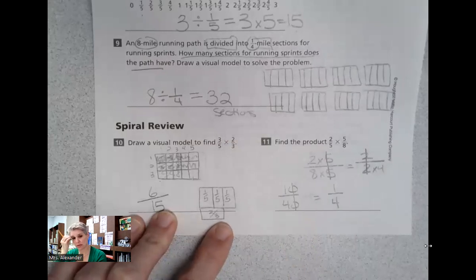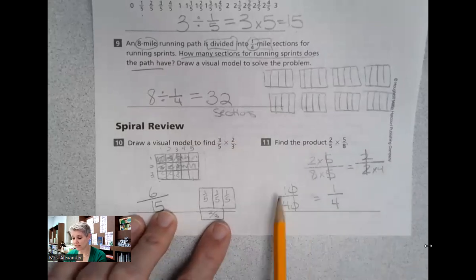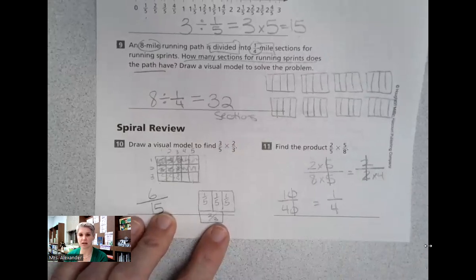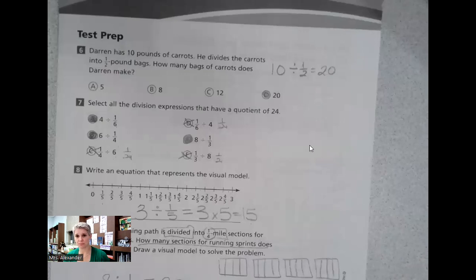So try to start recognizing if you can simplify. While equivalent fractions are still correct, if you can simplify, I would just like you to start kind of paying attention to that. All right, so that's it for this lesson.